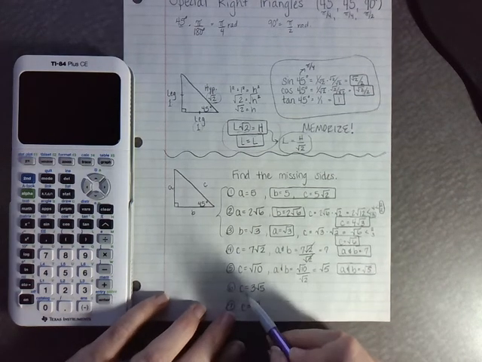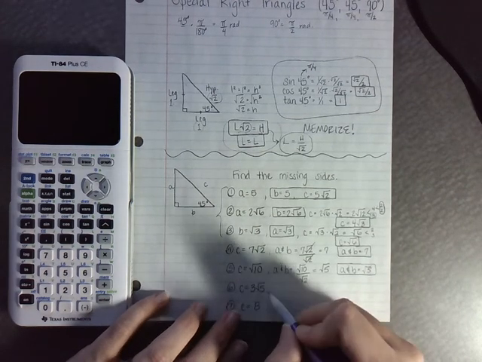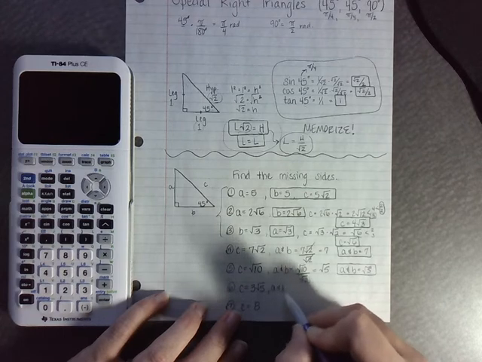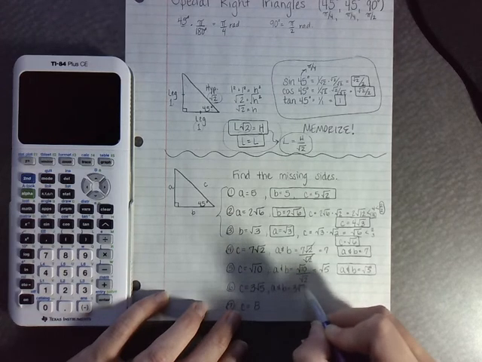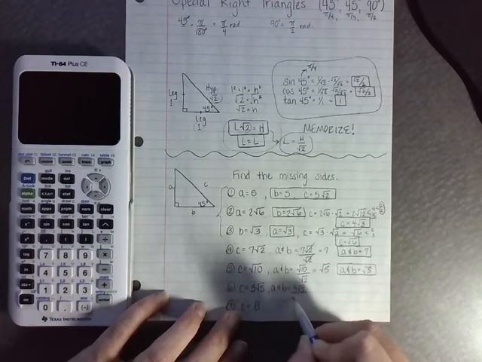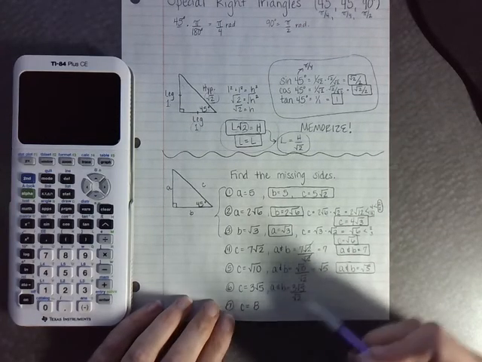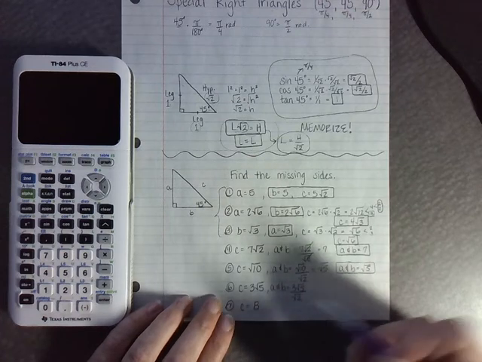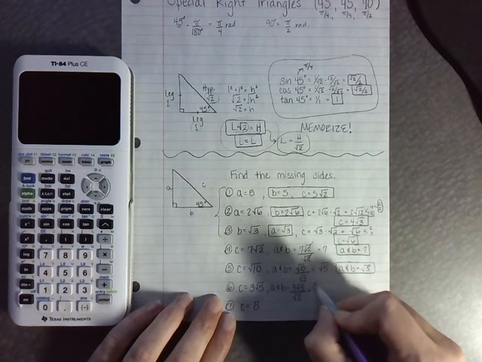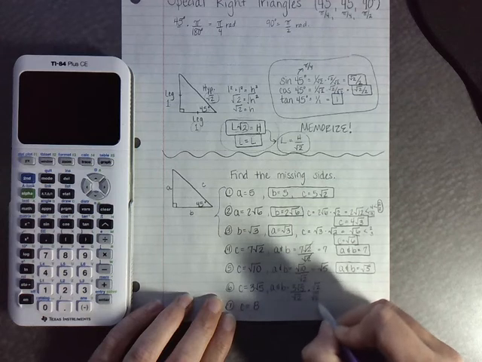All right, number 6, C is 3 square root 5. Okay, so to get A and B, I'm going to do 3 square root 5 divided by square root 2. Now this is an example of a problem we'll have to rationalize. 5 and 2 do not reduce. So I'm going to have to multiply top and bottom by square root 2.